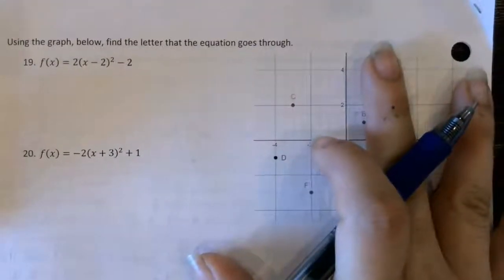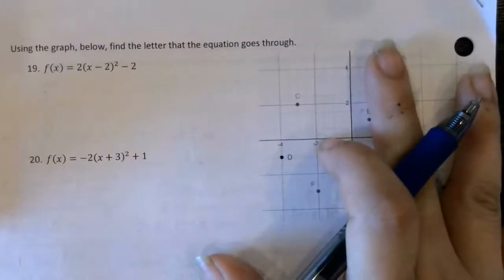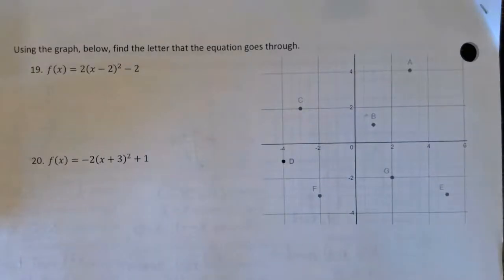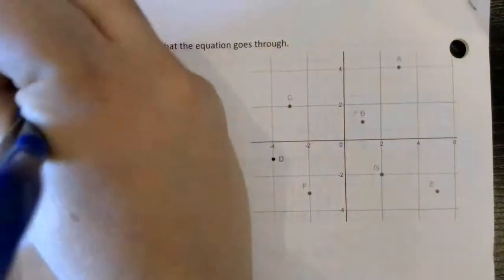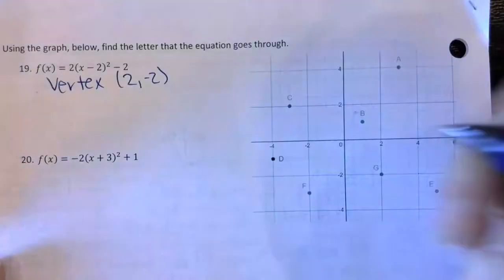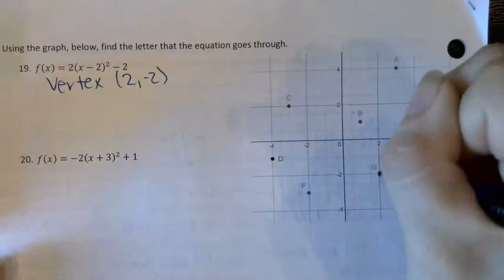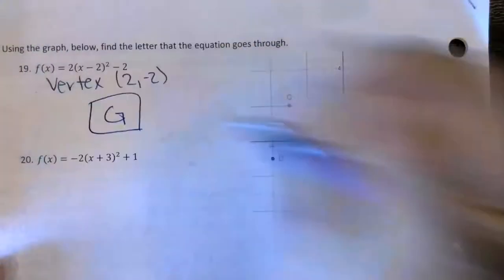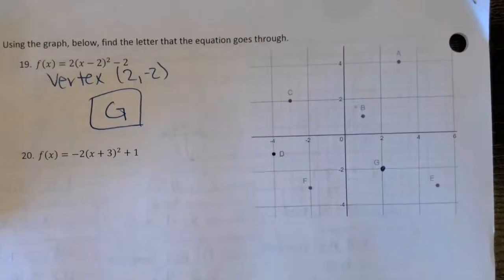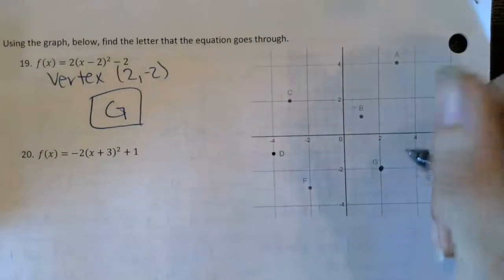Okay, on the back, it wants me to graph the equation and see which letter it goes through. So my vertex here is not -2, it's +2, -2. Already, it goes through G. But I would continue to graph this.